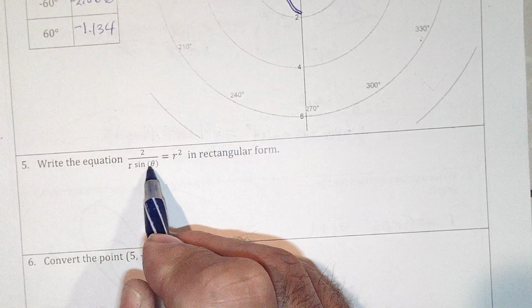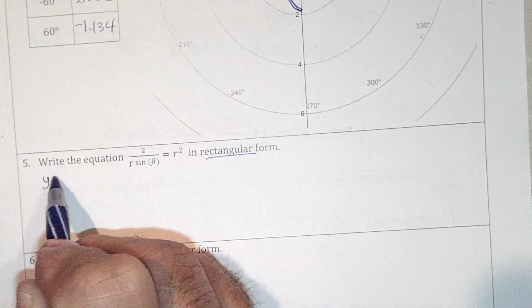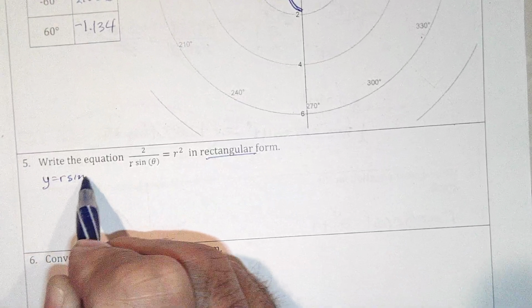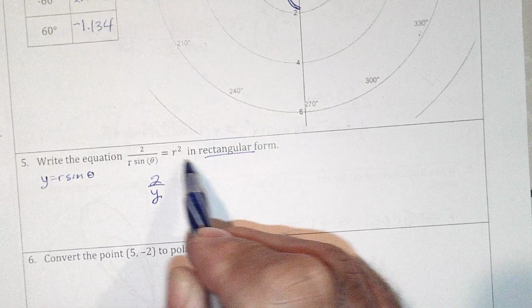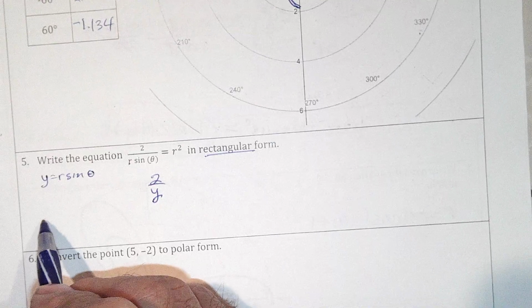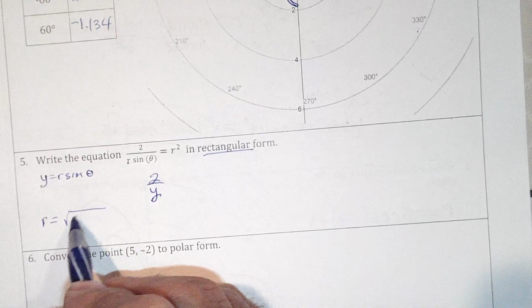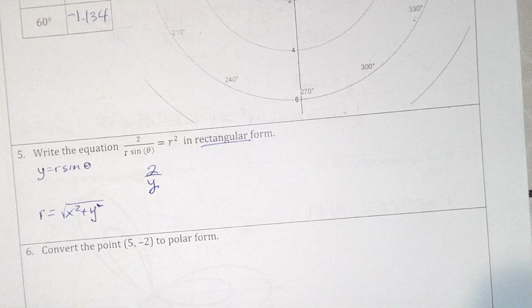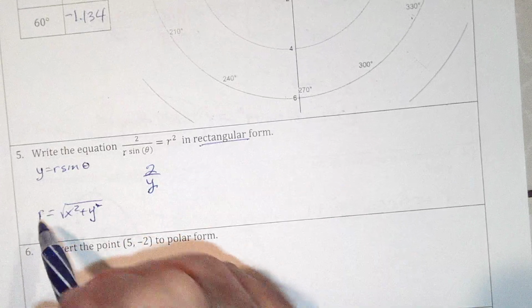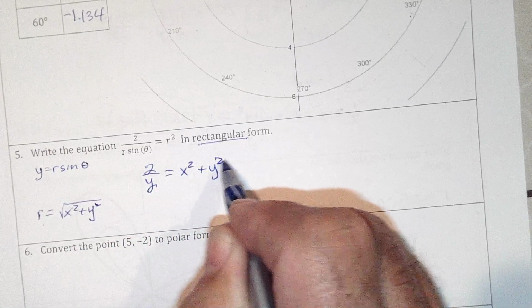Well, r sine theta, we're supposed to write this in rectangular. We know that y equals r sine theta, so this is 2 over y. And r squared, we know that the radius is the square root of x squared plus y squared. That's one of our conversion formulas. So r squared would be just x squared plus y squared.